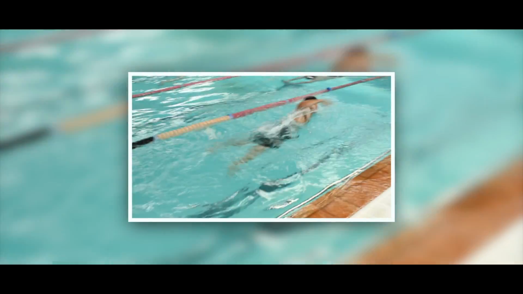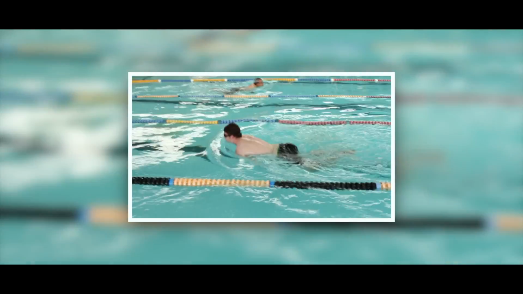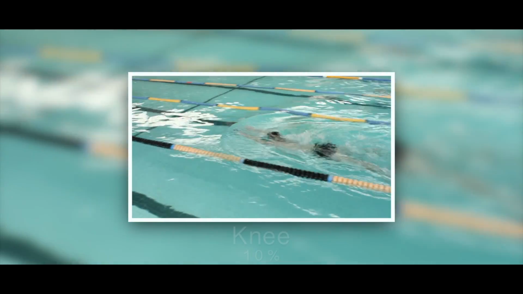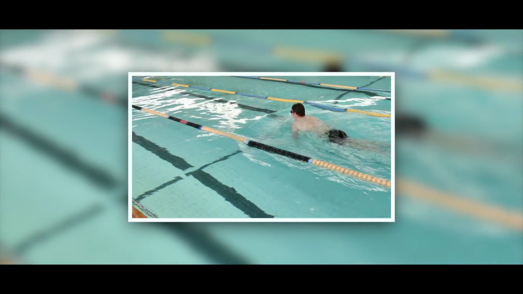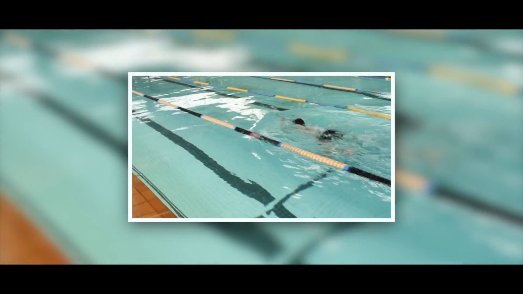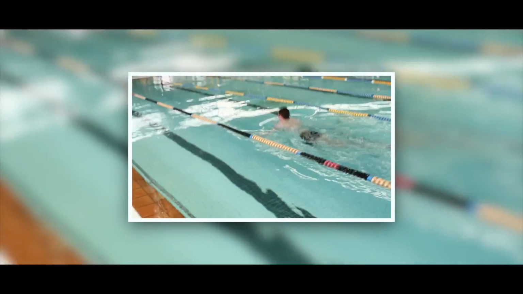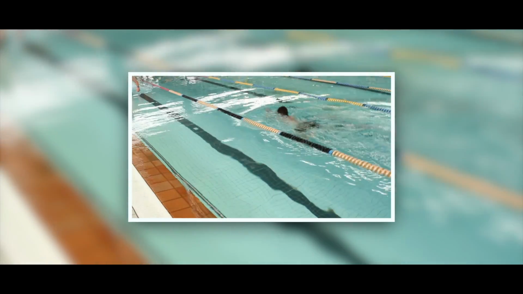In swimming, most injuries are associated with the shoulder, 55%, lower back, 11%, or knee, 10%. As a basic overview, propulsion during swimming comes from the upper body, and so most overuse injuries are associated with the back, shoulder or neck. There are, however, a few lower limb conditions that are related to swimming.